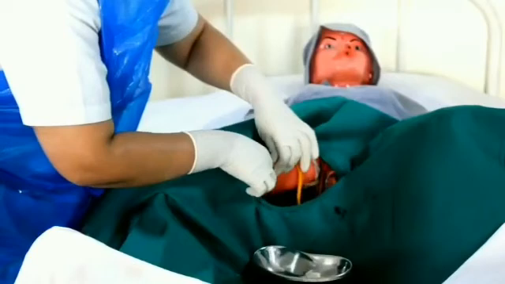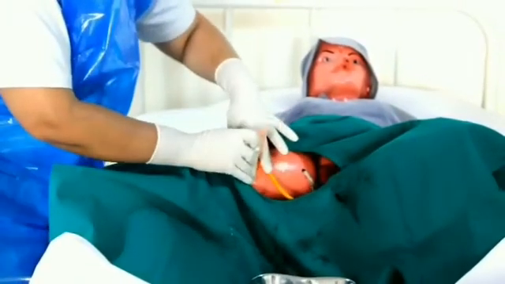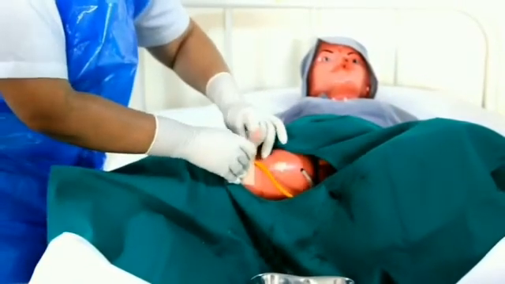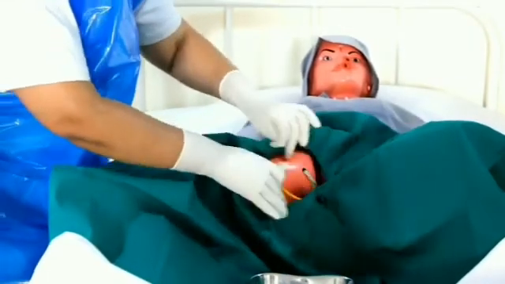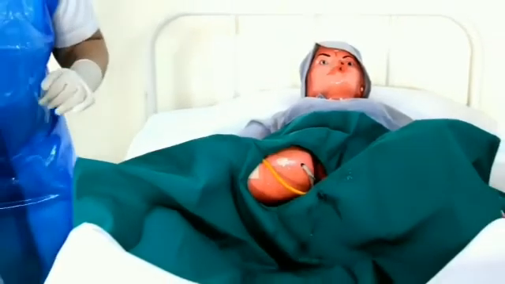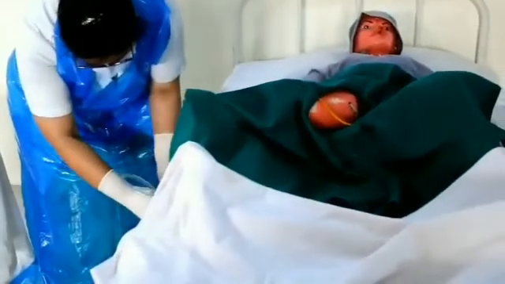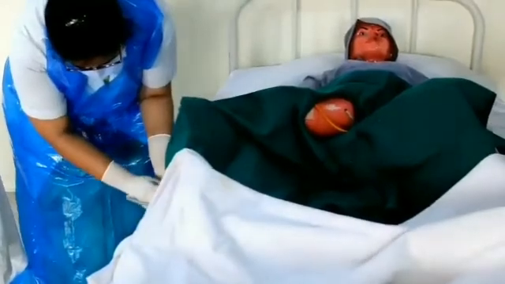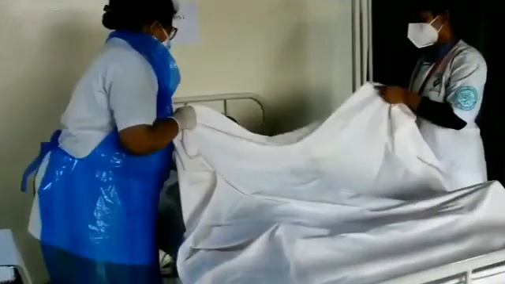Now, we have to attach it to the inner aspect of the thigh with an adhesive tape properly. Take the kidney tray out. Place the urobag below the level of bladder to maintain continuous flow of urine. If necessary, collect the urine sample.